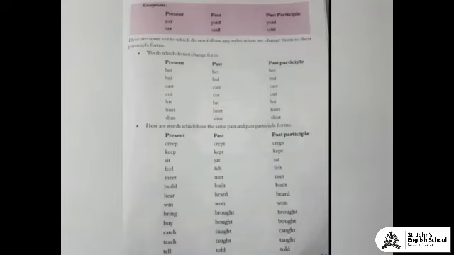See the next one. Here are some words which have the same past tense and past participle, but the present tense is different. See the first one, creep. Creep is present tense. Past tense and past participle is crept. And keep is present tense.